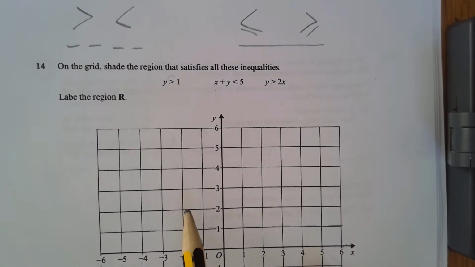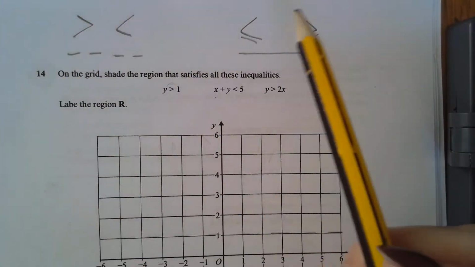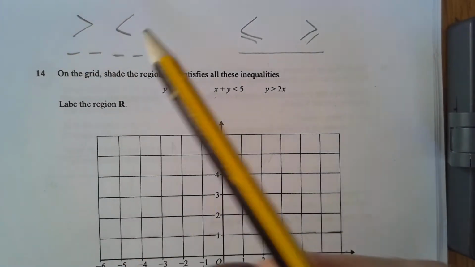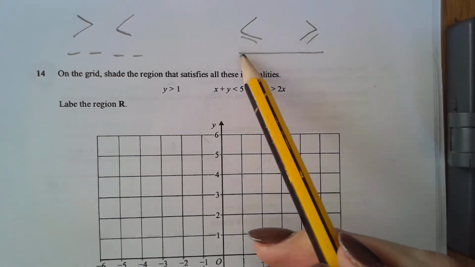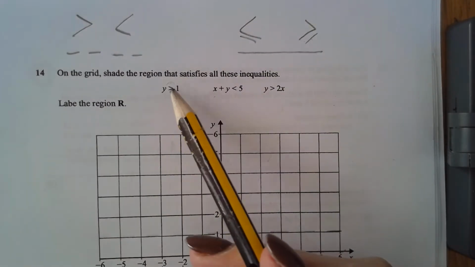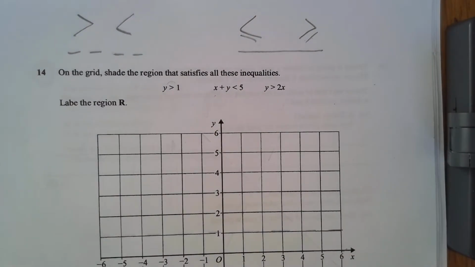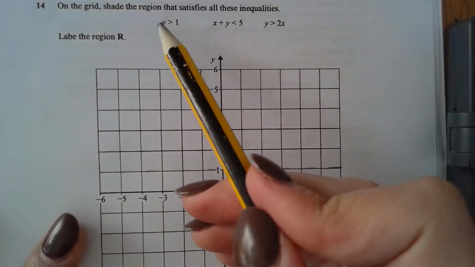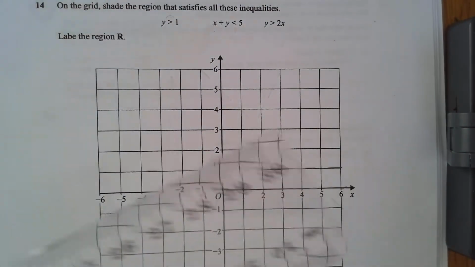So if I just slide that down, I would write down these facts. Remember, if it's not got an equal to below, then it's a dotted line, and if it does have an equal to below, then it's just a solid line. We can see that all of these three lines must be dotted, so you need to remember that when you're plotting those. So first of all, y is greater than 1.